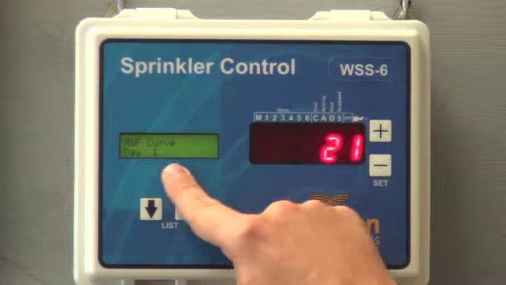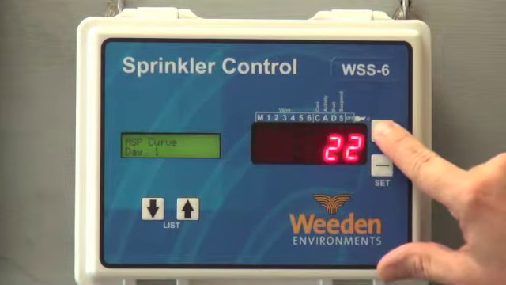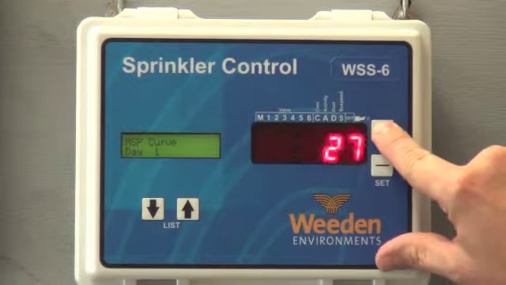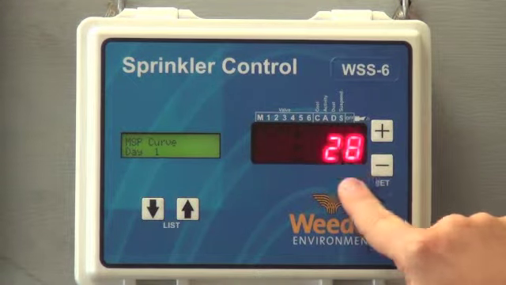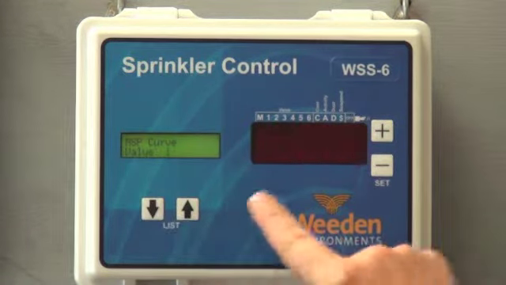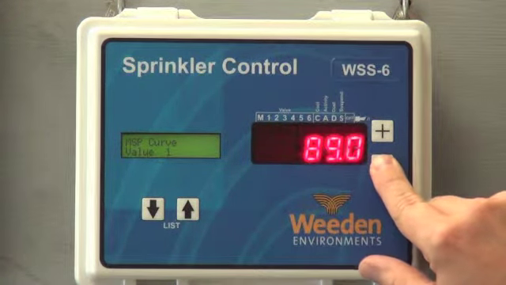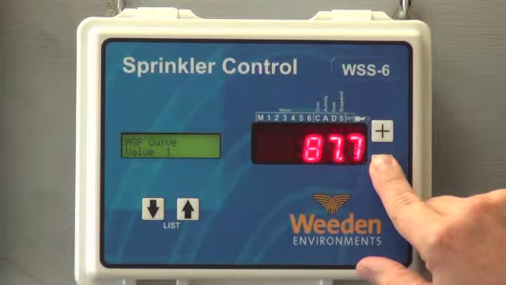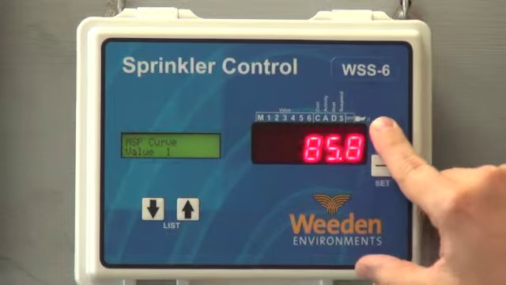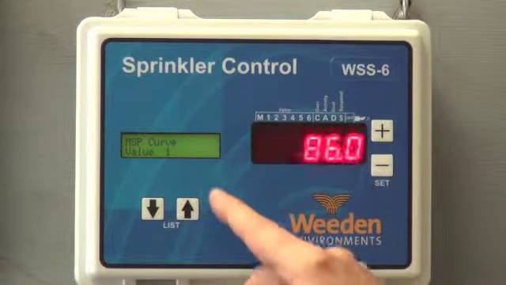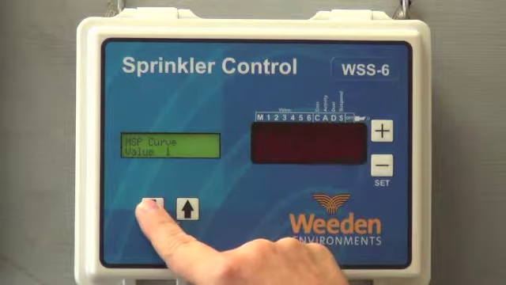So we're saying here day 1 is 21 days. Our start of cooling was actually 28 days, so let's set that to 28. That's when cooling starts. And our first set point we had set at 86 degrees, so let's take this down to 86. There you go. We've got our first set point at 28 days and 86 degrees.